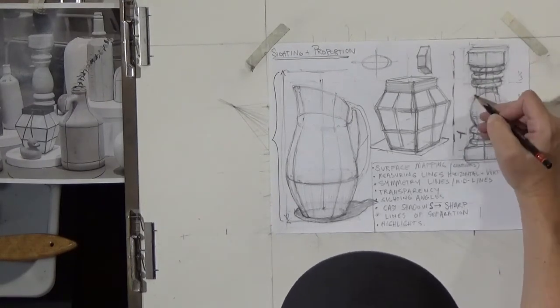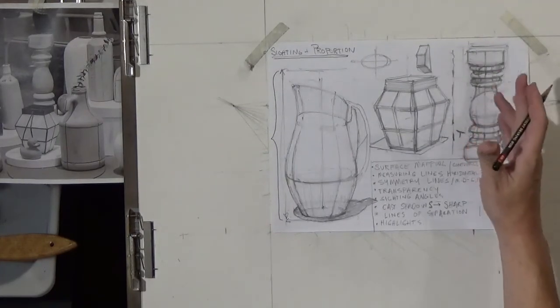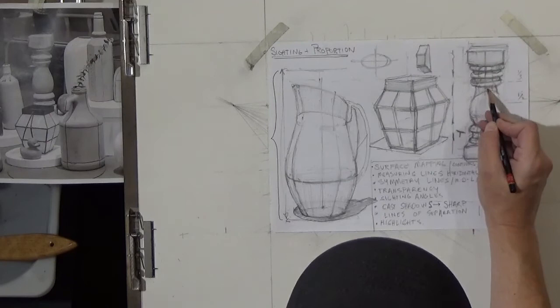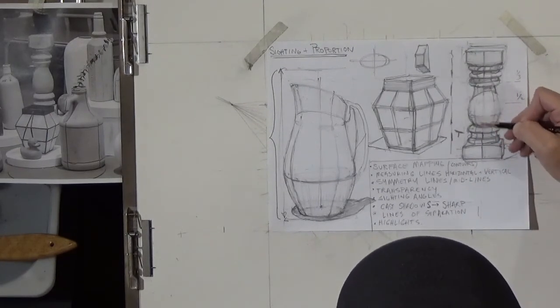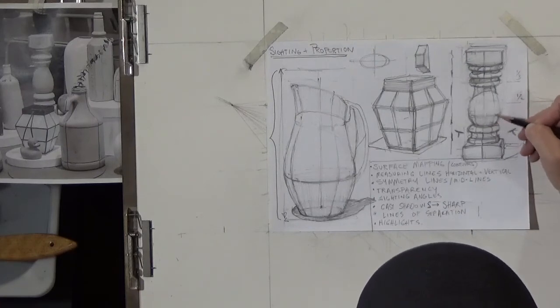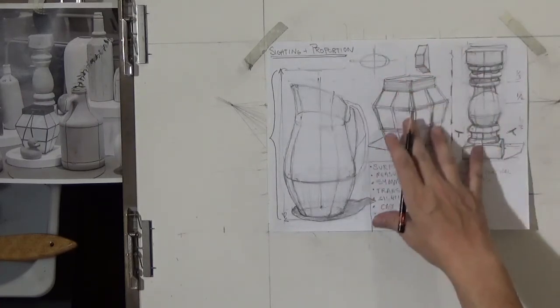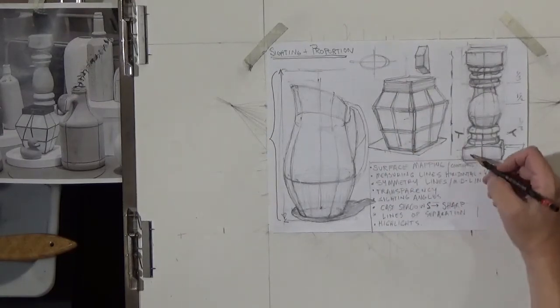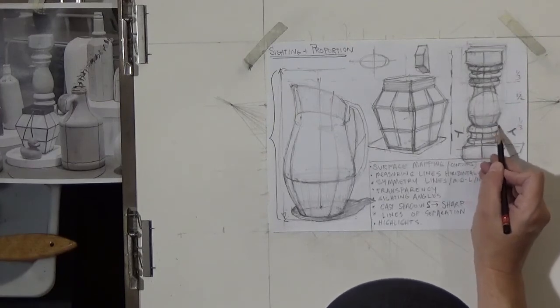Again, I'm not trying to spend a lot of time on this. I'm trying to show you a technique or an approach that is actually fairly efficient and quick. It doesn't really involve a lot of rendering or blending. I'm just applying a couple of basic principles here to things that are getting a little bit more complicated.